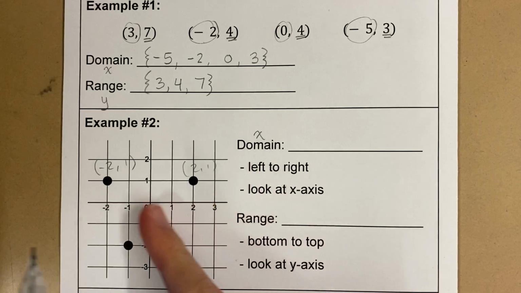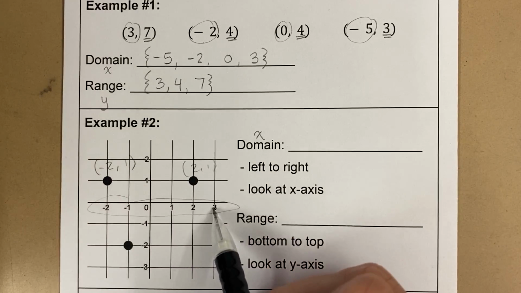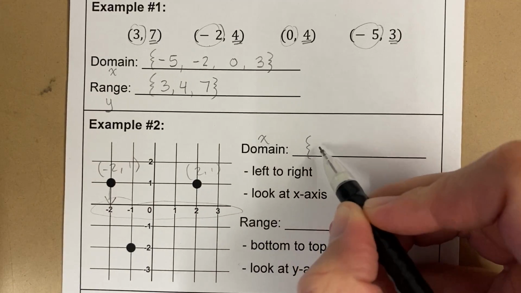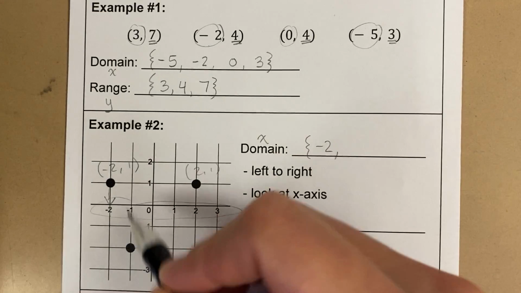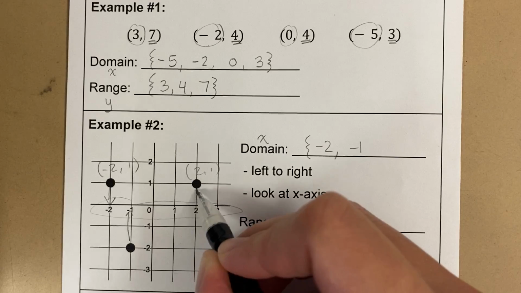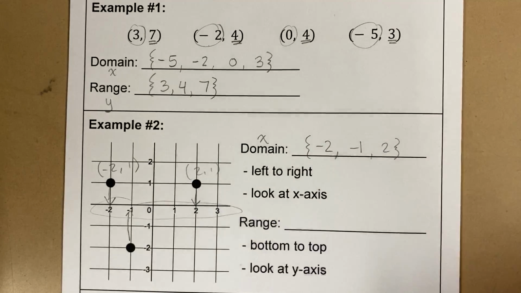And remember that as I look for the x values, I should be looking at the x-axis. That's where I would find the x values. So what's the x value of this point? -2. So brackets, -2, comma, what's the x value of this point? -1. And what's the x value of this point? 2. That's the domain. Those are the x values.